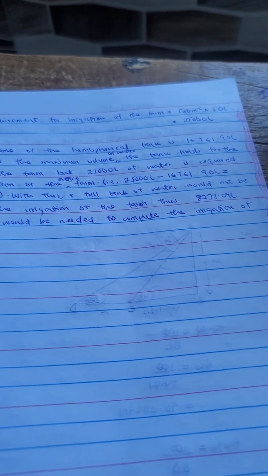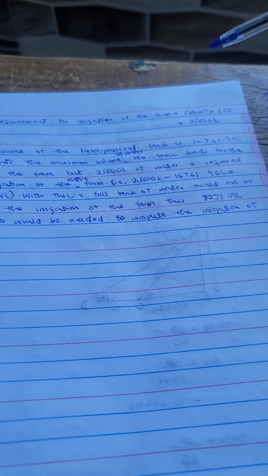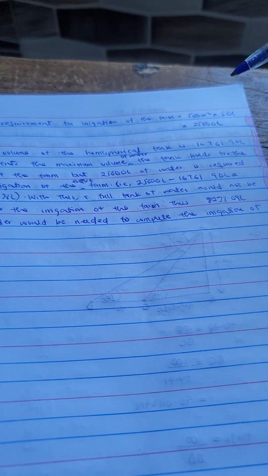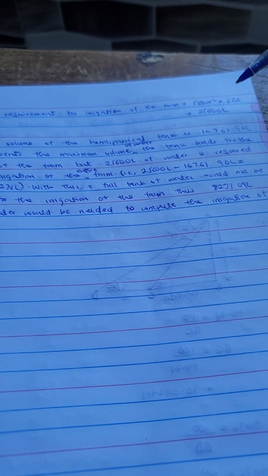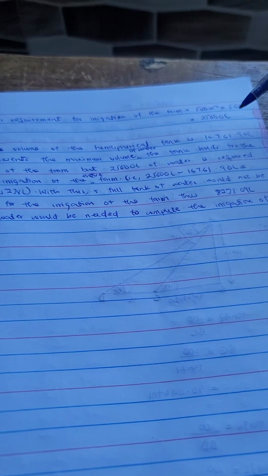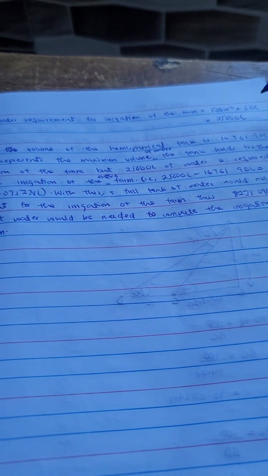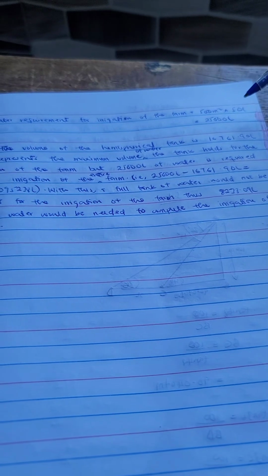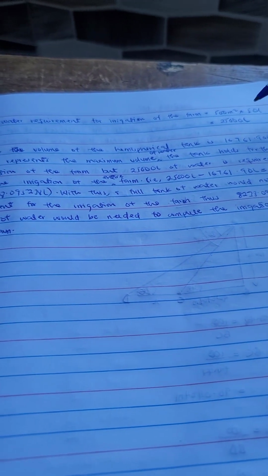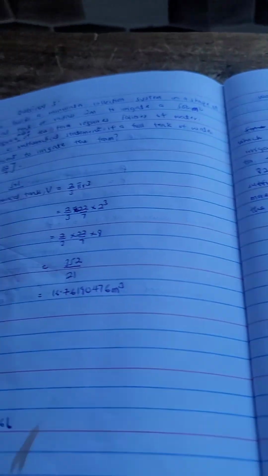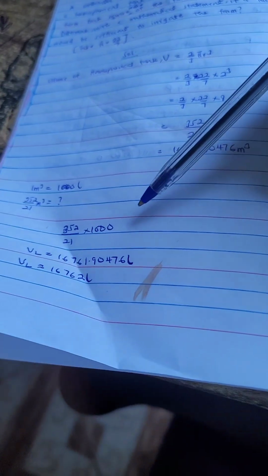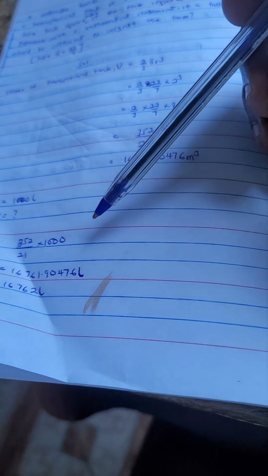So if I multiply the 500 by the 50 liters, I get the volume of water required for the irrigation of the farm, and it's going to be 25,000 liters. But we have only 16,762 liters of water in the tank.